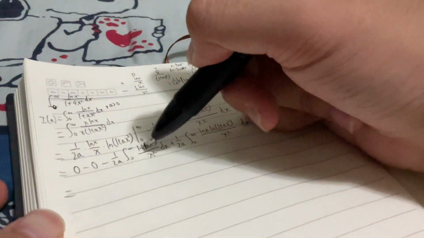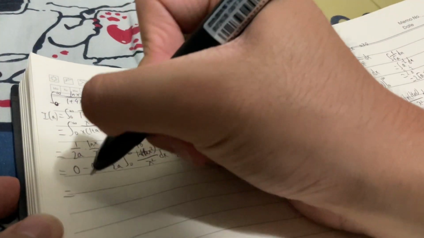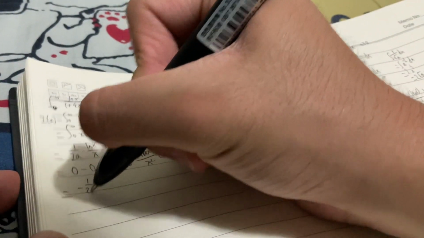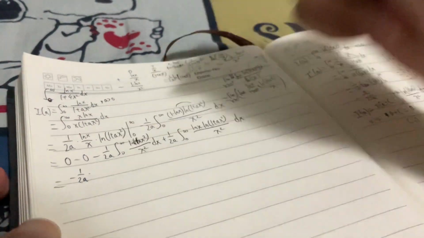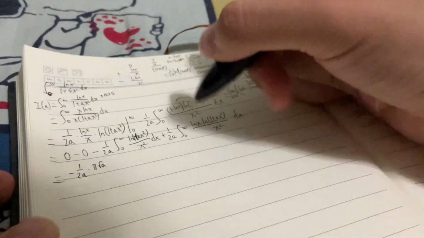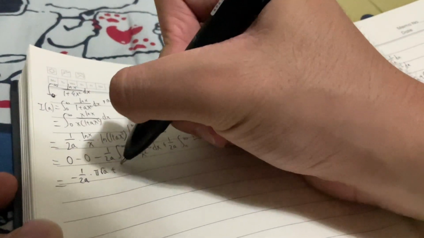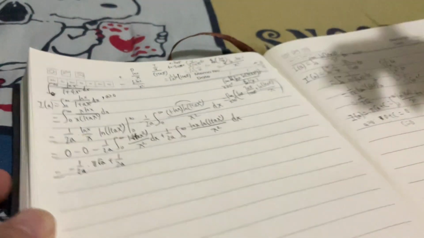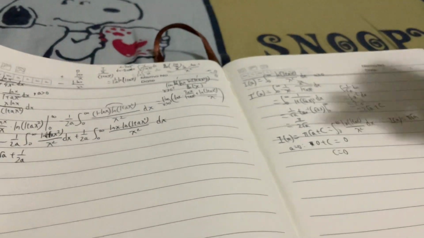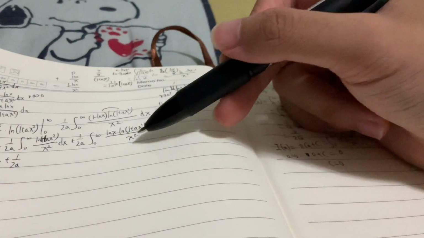Let me just put down the answers to this. So you get negative 1 over 2a times our pi times square root of a, right? And this one, let me just write the 1 over 2a here. And this integral will be convergent as well. So you have ax squared, and x squared.